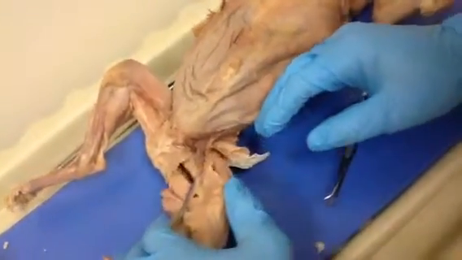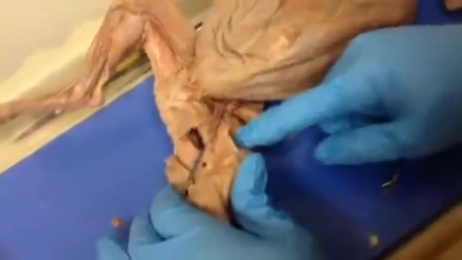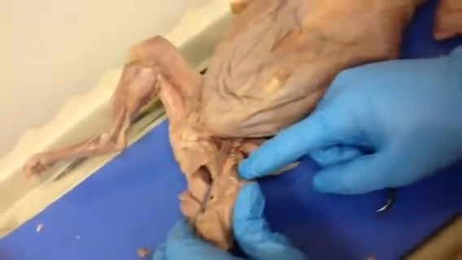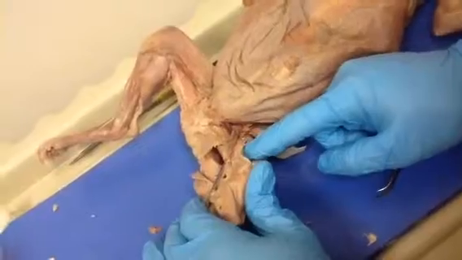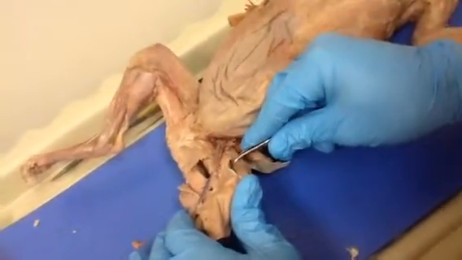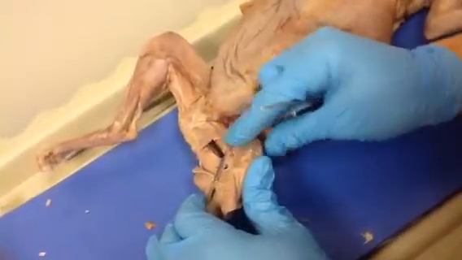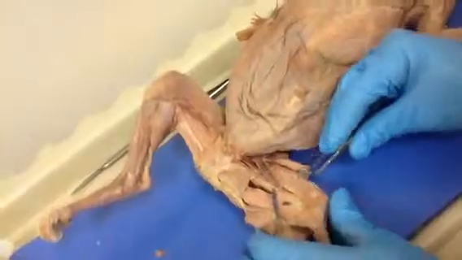Alright, and then the last one is the vastus intermedius. It's underneath, sort of deep in there, and its function is to extend the leg. Its insertion is the tibia, and its origin is the femur. Those four, the rectus femoris, vastus lateralis, vastus medialis, and vastus intermedius, are the four muscles that make up the quads.